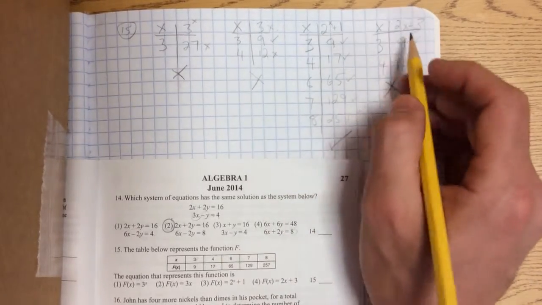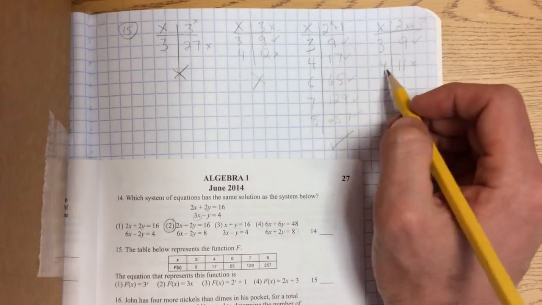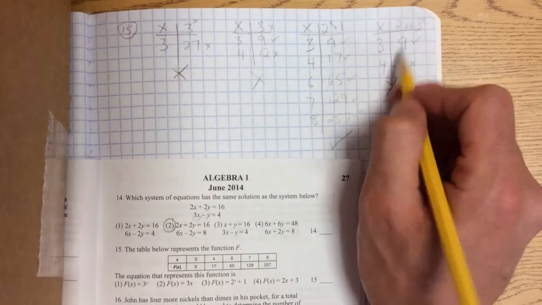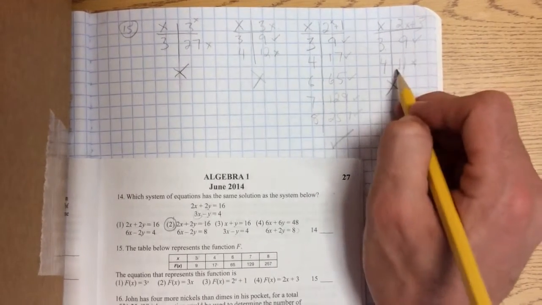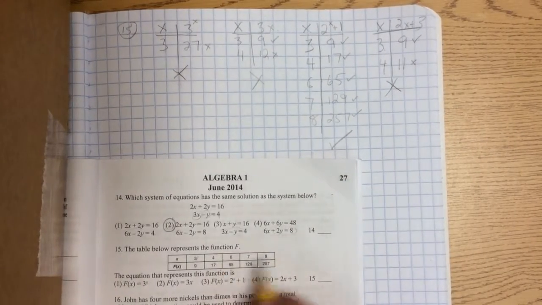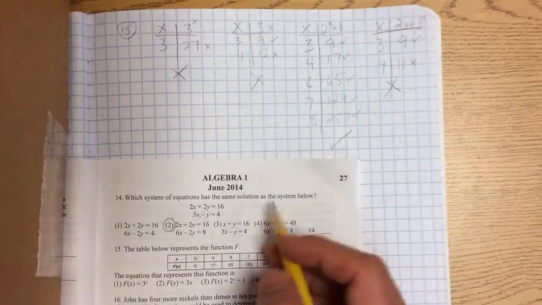But let's just check the last one. Maybe it's 2x plus 3. You put 3 in, 2 times 3 is 6, plus 3 is 9. Okay, that works. 2 times 4 is 8, plus 3 is 11. No, that doesn't work because we want it to be 17. So it's the third one, choice 3.